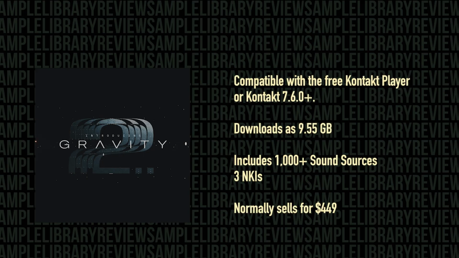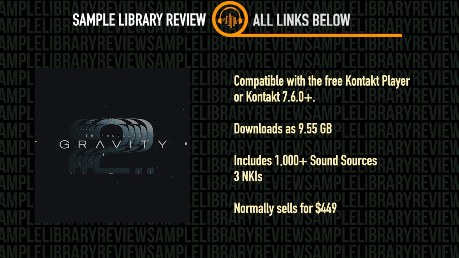Gravity 2 is compatible with the free Kontakt Player or Kontakt 7.6.0. It downloads as 9.55 gigabytes and includes over 1,000 sound sources across 3 NKIs. Gravity 2 is available from Heavyocity for $449, but at time of review was available for the introductory price of $349.